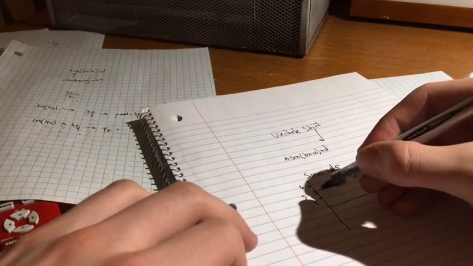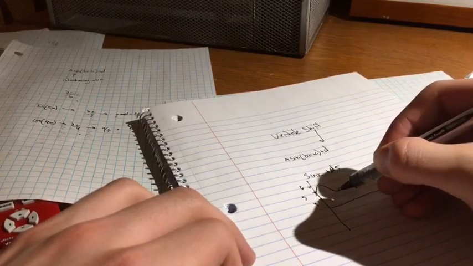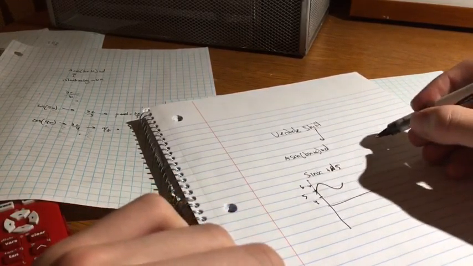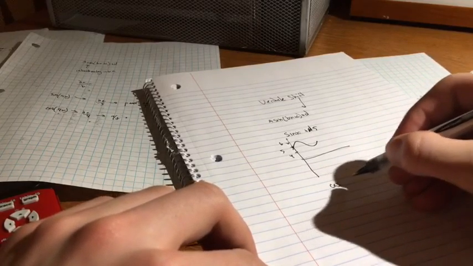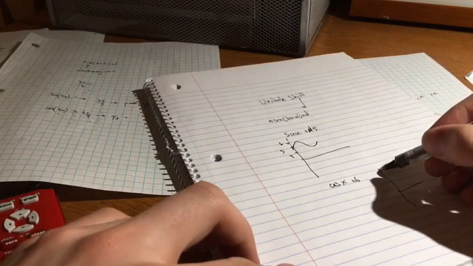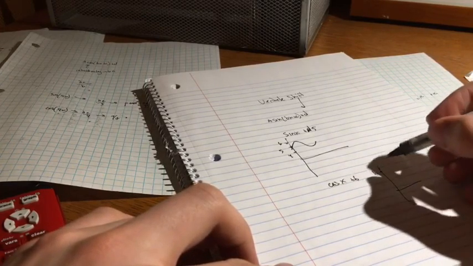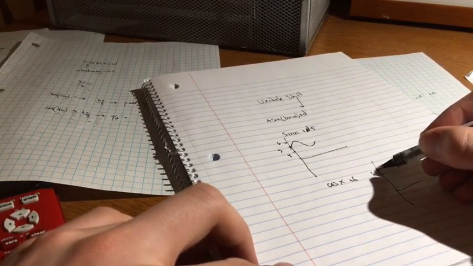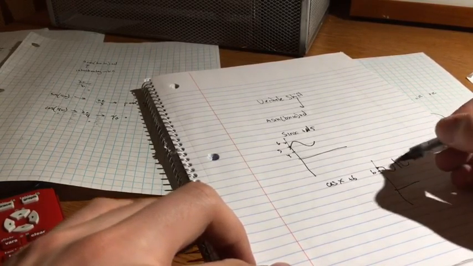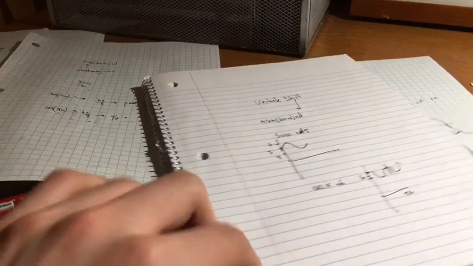It would still have a period of 2 pi. Same thing goes for cosine. So cosine of x plus 6 would be translated 6 units up, and the amplitude would still be 1, and it would look like that. And we'll go on and on, of course, but the period would just be that part right there.